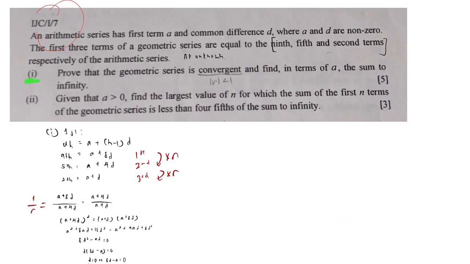Part 1 asks you to prove that the geometric series is convergent and find in terms of a the sum to infinity. In terms of a means what? Means you probably cannot solve for a. A cannot be found. So the only unknown here is the d, the difference. So just keep that in mind. You don't need to solve for a, just solve for d, or maybe you don't even need to. Because all you need to do here is to prove that the geometric series is convergent, which also means the absolute value of r is less than 1.